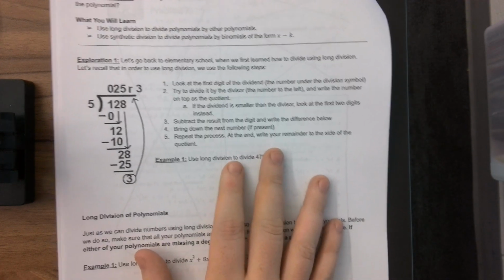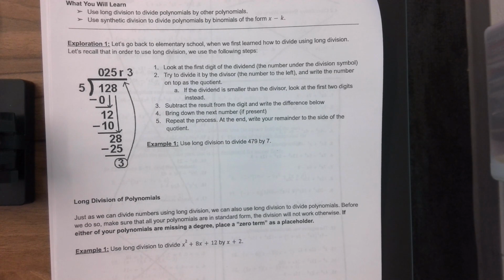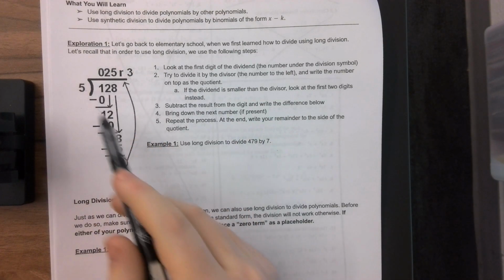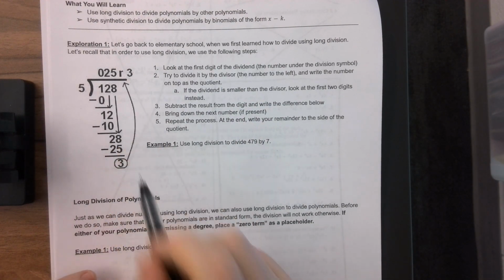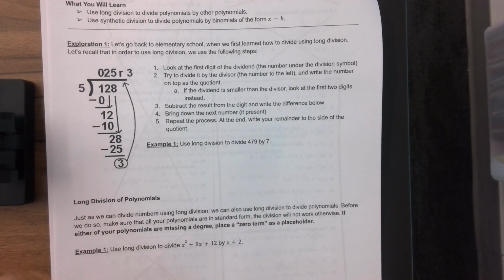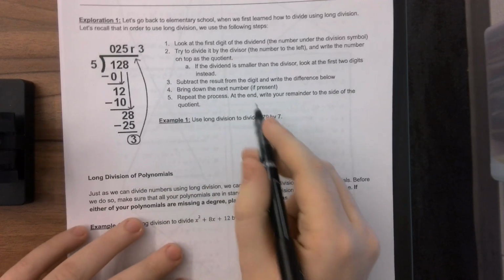So let's go back to elementary school for a minute, when you first learned how to divide using long division. We are going to use long division to actually divide out some polynomials. So the first step is to make sure we all remember how to do it. Over here on the left, I have an example. You can feel free to look through this if you would like. But I'm going to show you all how to do long division again, in case you don't remember.